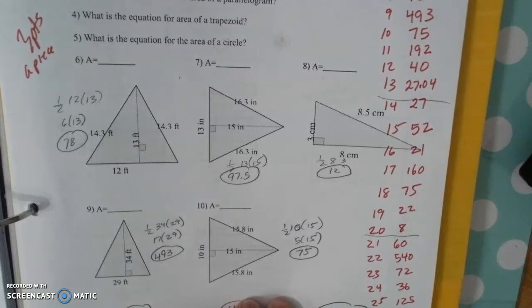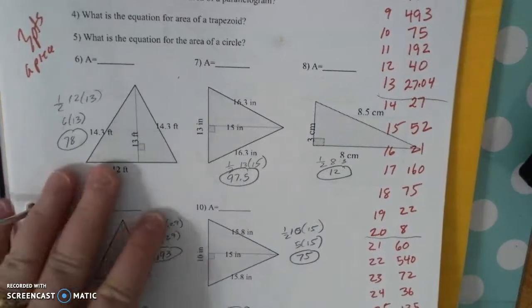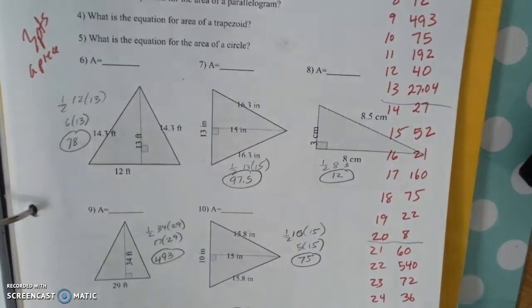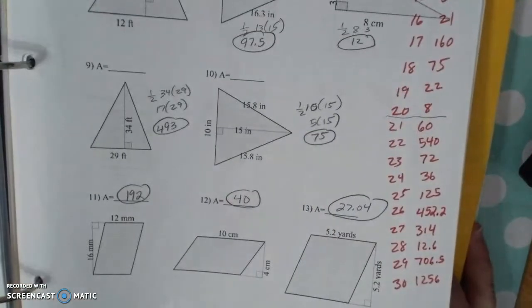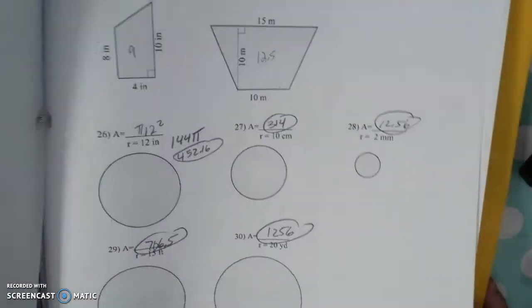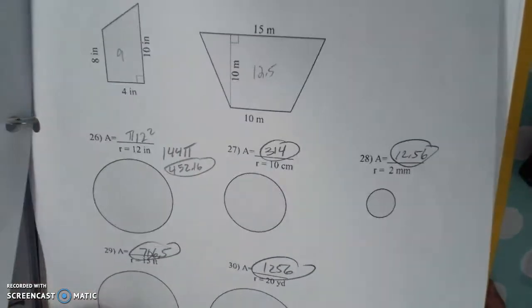Today we are going to talk about how to find surface area of a three-dimensional figure using a formula. But I want to walk us through where we started this unit and how we're continuing on and how this flows. So when I started after the break, we did area of simple figures, and we did triangles, parallelograms, rectangles, trapezoids, and circles.